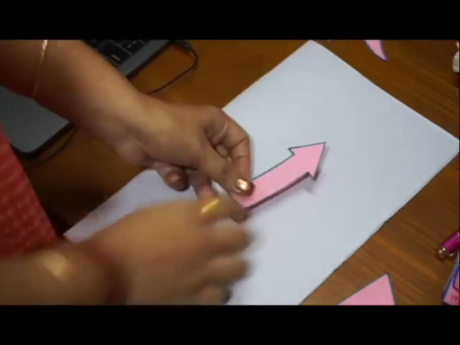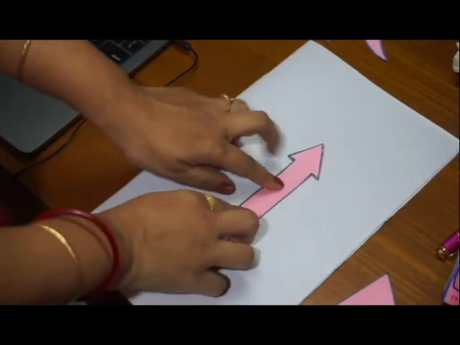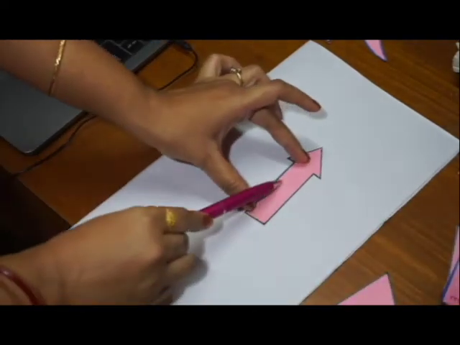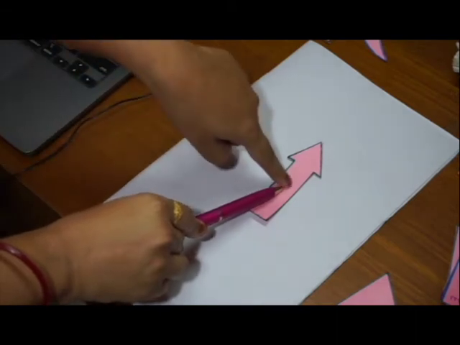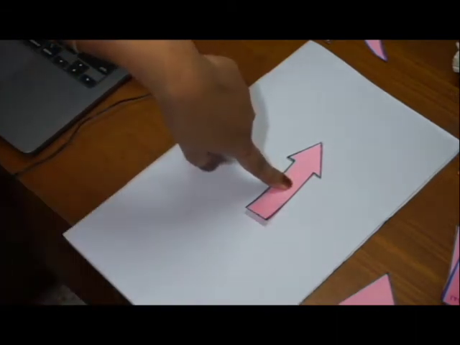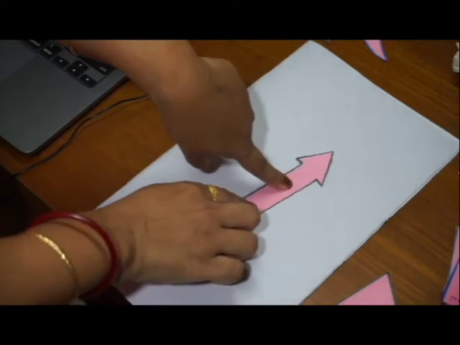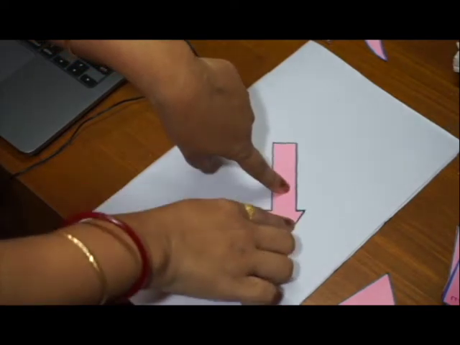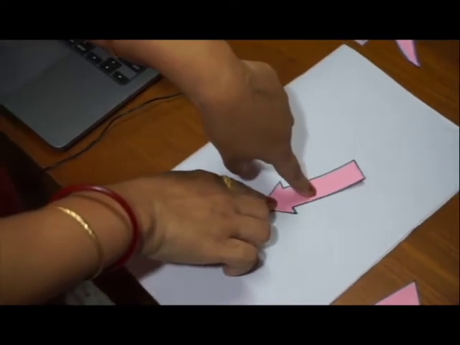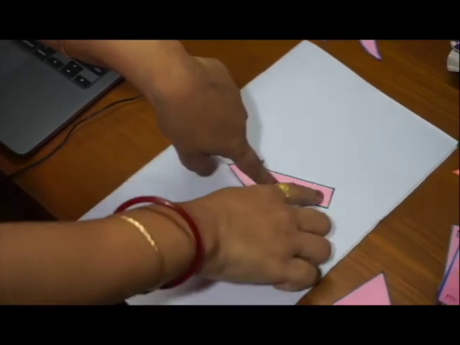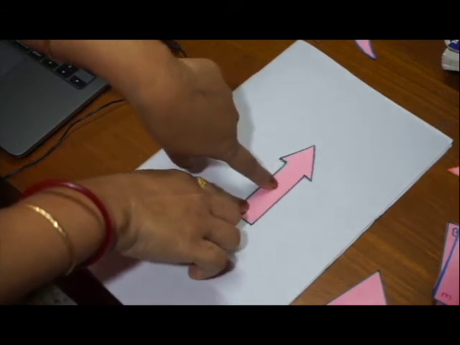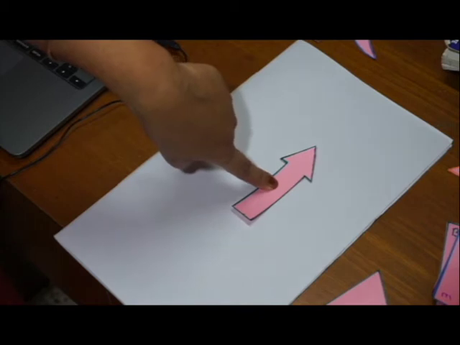Next, look at this shape. This is the shape of an arrow. It has its center somewhere here. Now, keeping this point fixed, if I rotate this arrow around its center, it will match itself only once after one full rotation. Hence, an arrow does not have rotational symmetry.